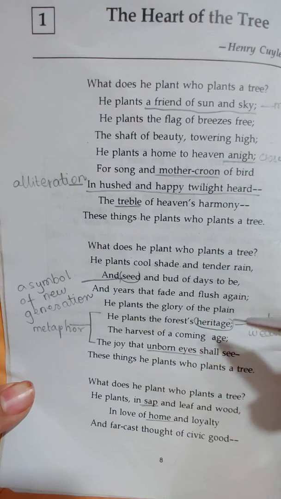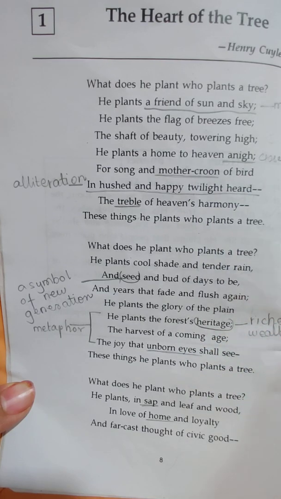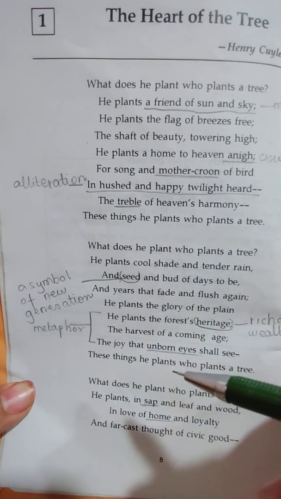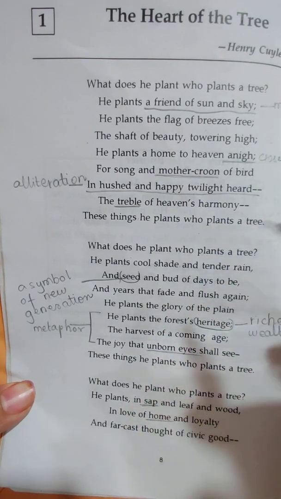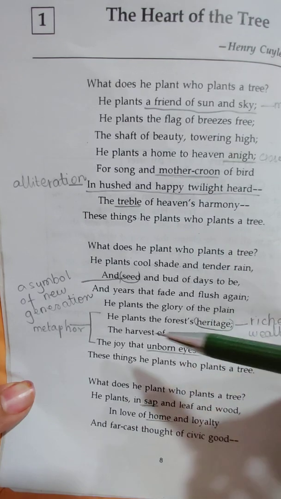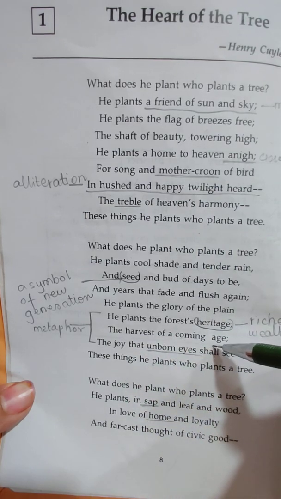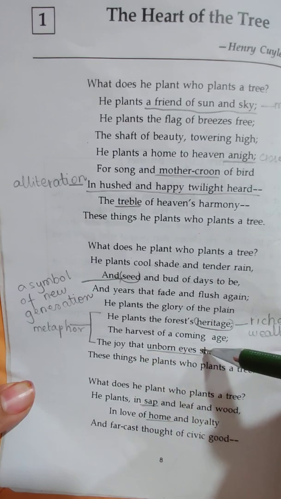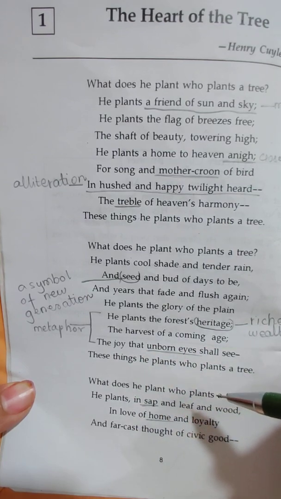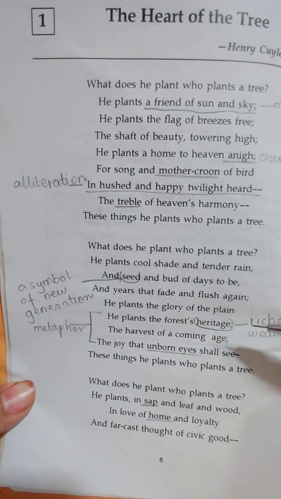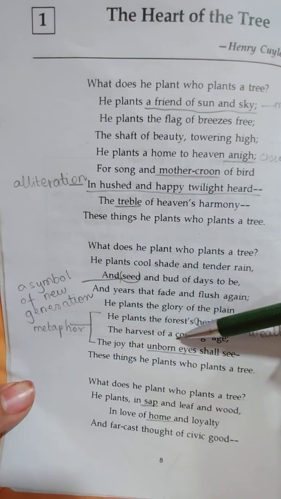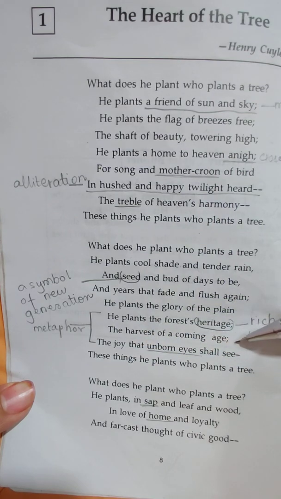Plants are the forest heritage, and we are planting trees, and maybe one by one trees will become a forest, and we will give this forest to our coming generation, the harvest of a coming age. This will be the harvest of a coming age. Now we will plant a mango tree, and its fruit will be eaten 20 to 25 years by your children or your grandchildren. Okay, the joy that unborn eyes shall be.